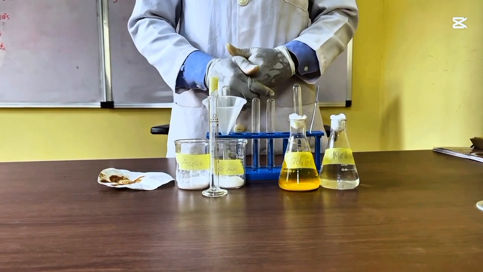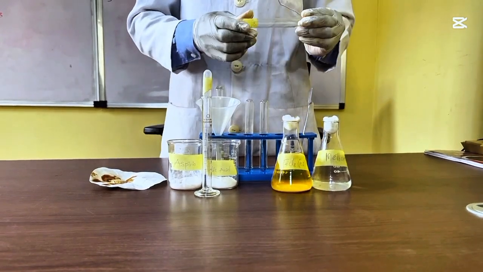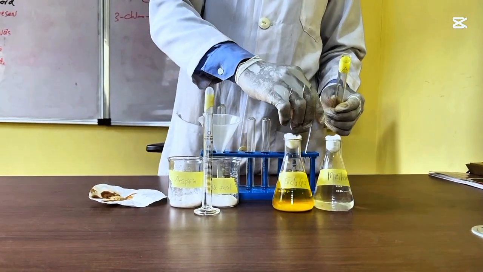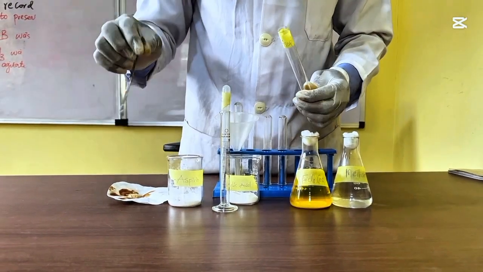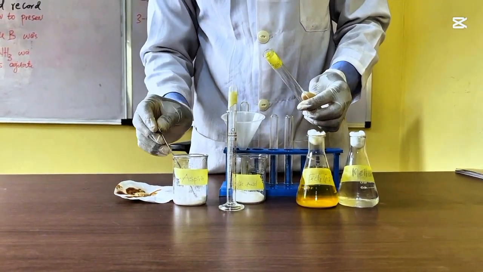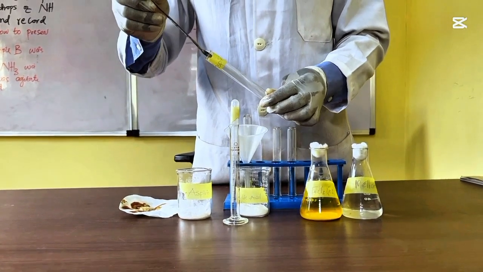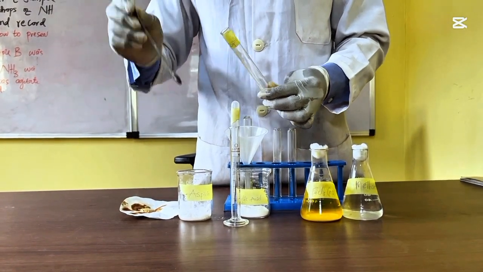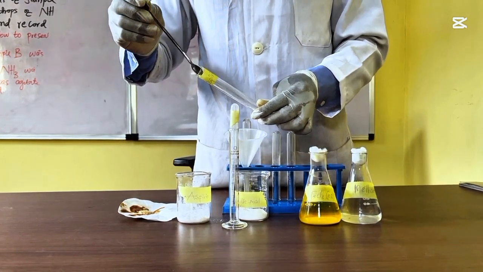Alright, so what is the procedure on how to test this aspirin? Number one, you take a little quantity of aspirin, as I labeled here. You don't need to measure this, you just have to take a little quantity of aspirin into your test tube.